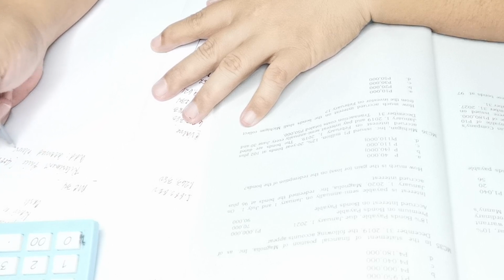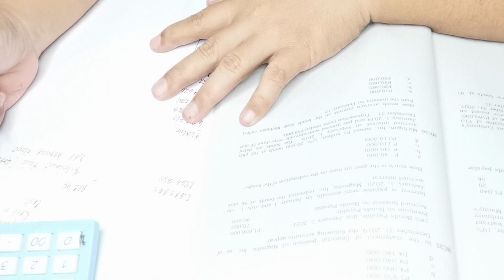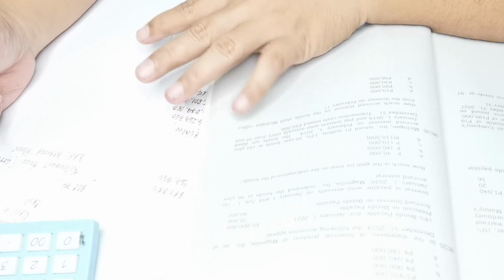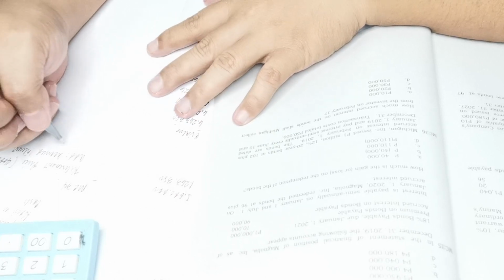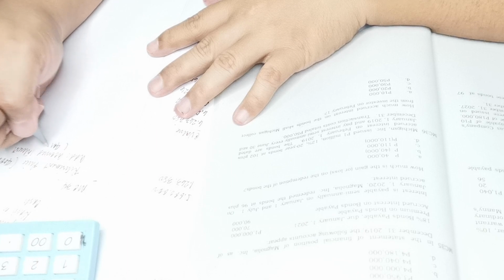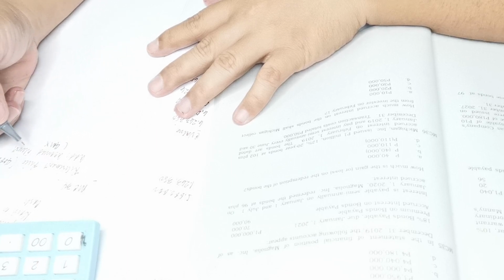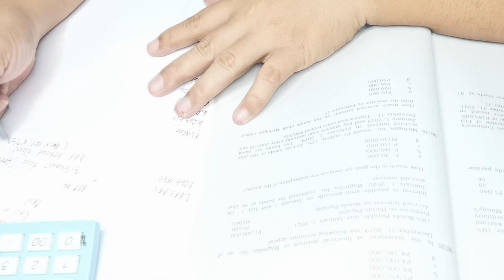Then we add the accrued interest. The interest payment date is every June and December. So April 1 was the date of retirement. So therefore, we will have to accrue January to March. So that's going to be 3 months. So that's going to be 4 million times 12% interest times 3 over 12.